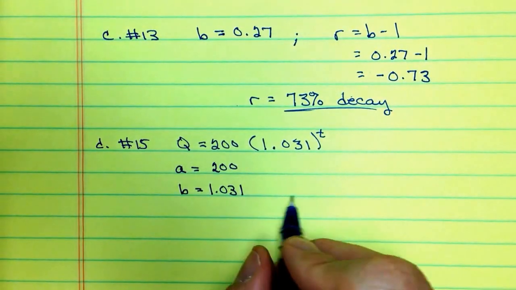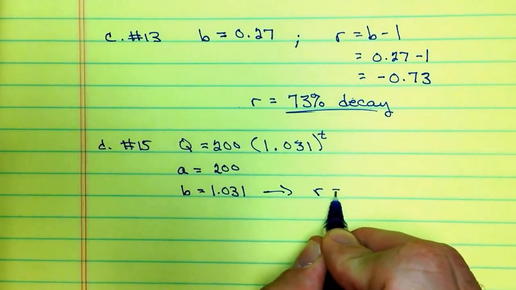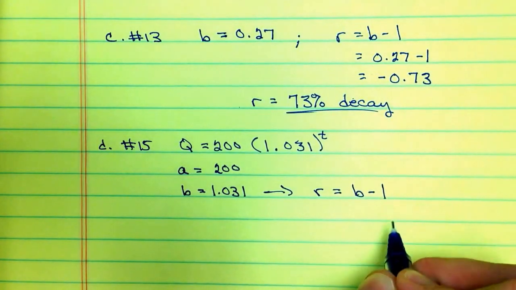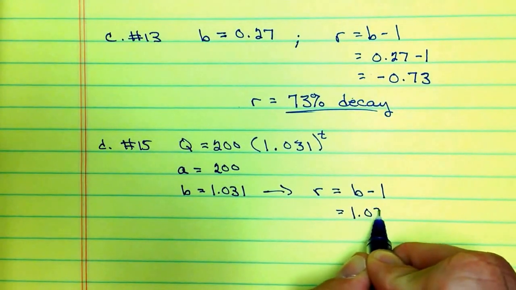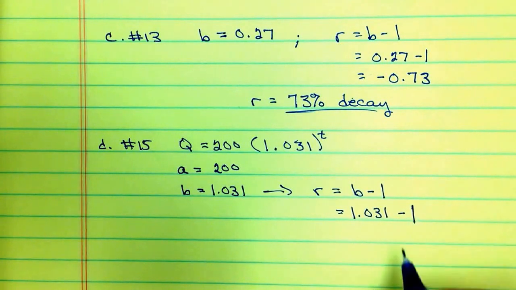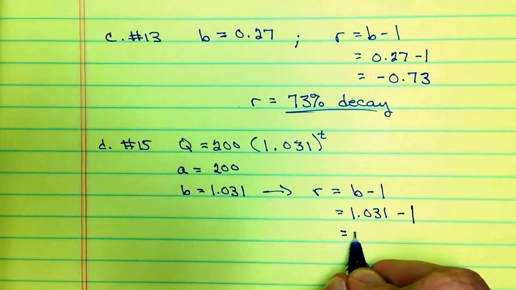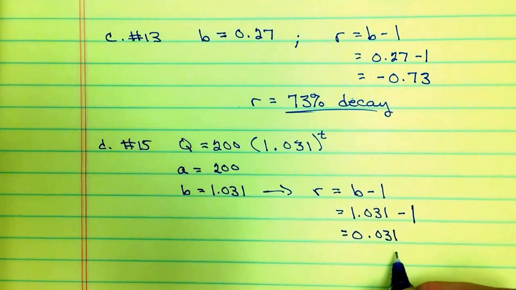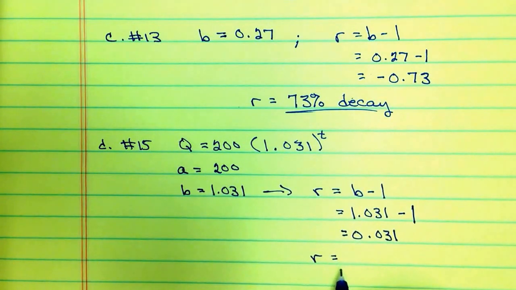Those are easy, but then we got to find R. And remember, R is B minus 1. So that's going to be 1.031 minus 1. So R equals 0.031, which is positive. So R is 3.1% growth.